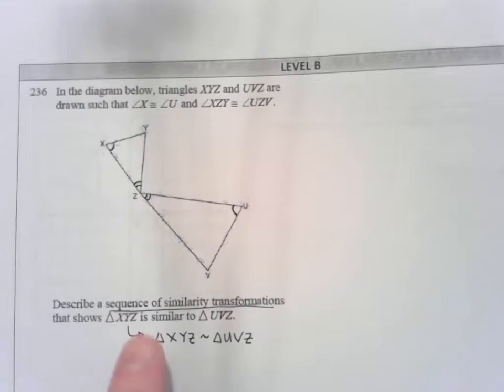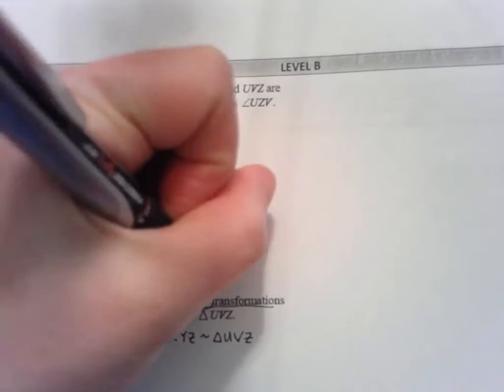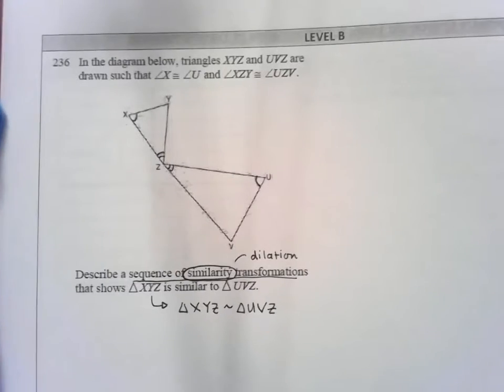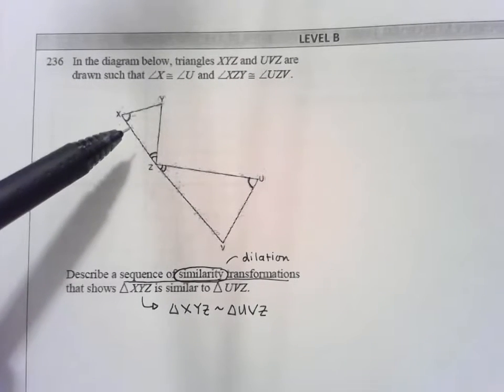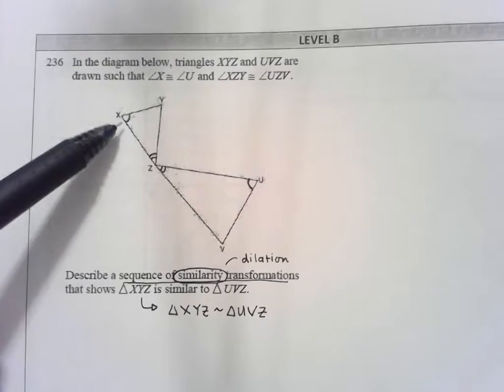So anytime I'm describing a series of transformations, I know I'm talking about rotations, reflections, translations, and dilations. In this case, because I am looking for a sequence of similarity transformations, I know that this is going to involve a dilation as well as some other combination of transformations. We have to dilate here because dilations are the only transformation that we have that will create figures that are similar rather than congruent.